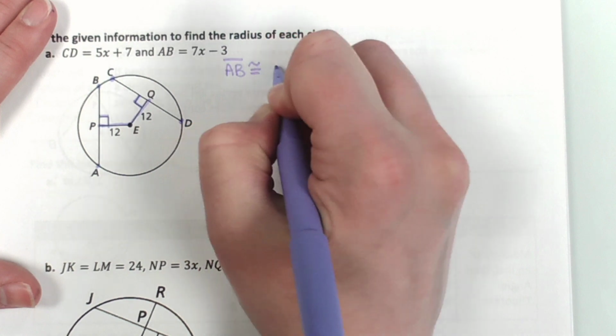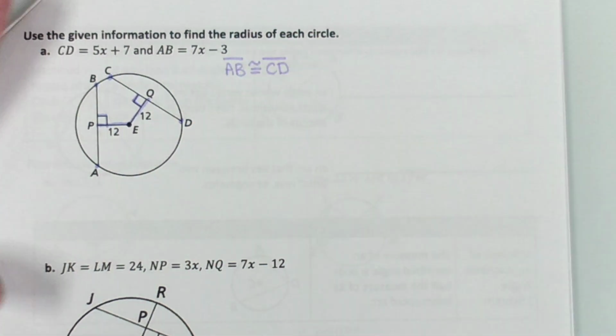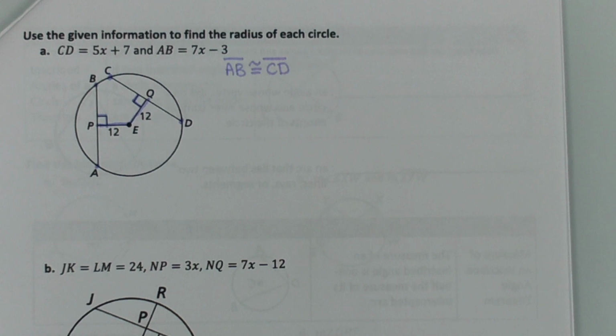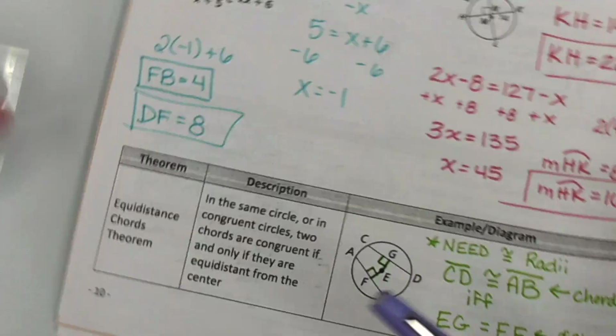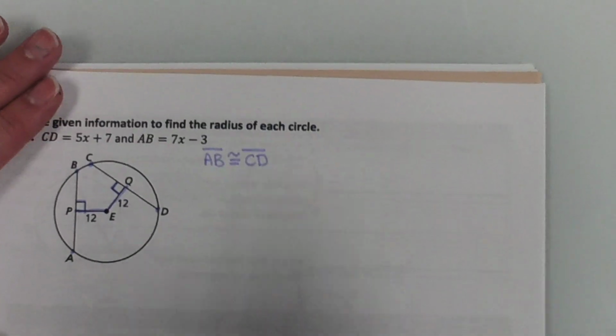Now, I'm going to write out on this first problem some things that we know and what theorems they come from. Not because you have to on all your homework assignments, not because I'm going to do it on all my problems, but this problem, because it uses a couple of different theorems, tends to cause people to get a little bit confused at times as to where did that come from when they look back at their notes. So I'm just specifying where it comes from. So this was that theorem, the equidistant chords theorem.